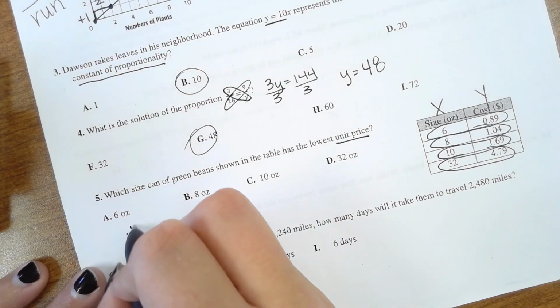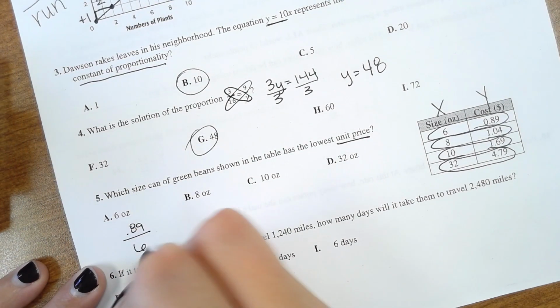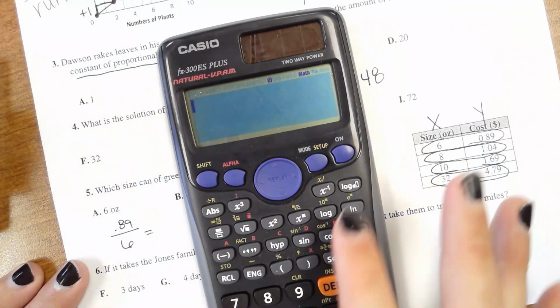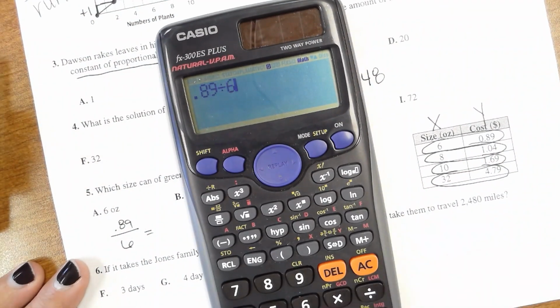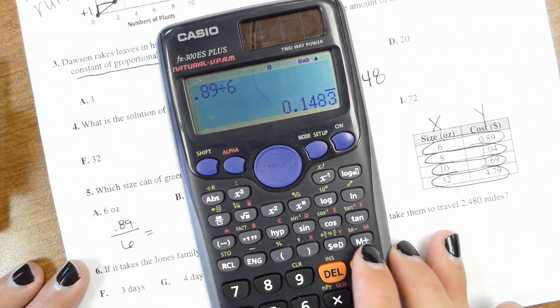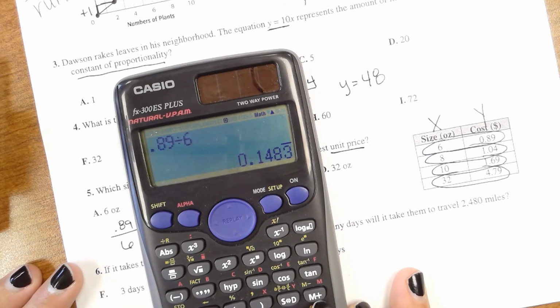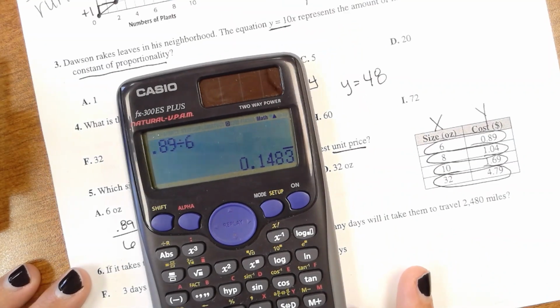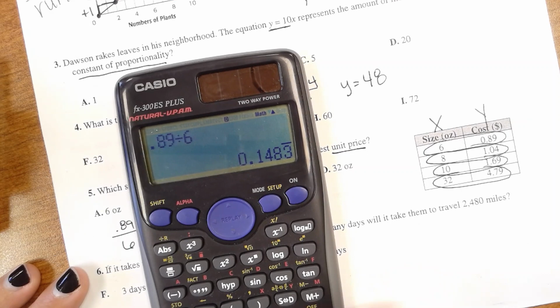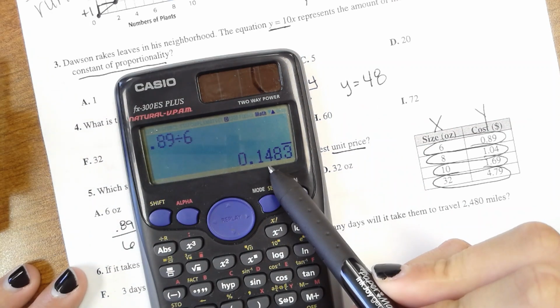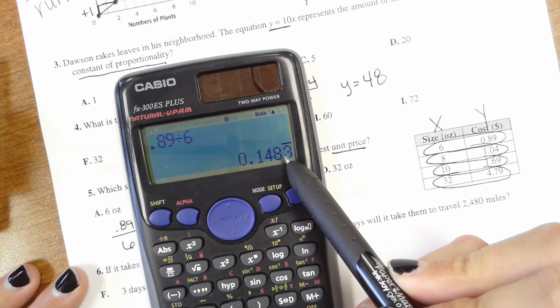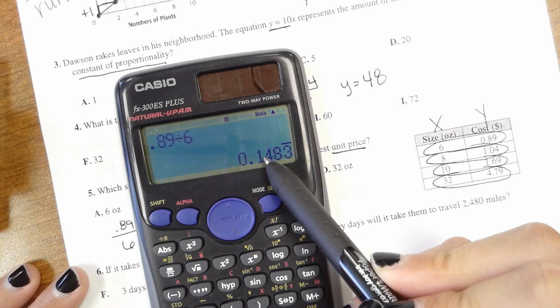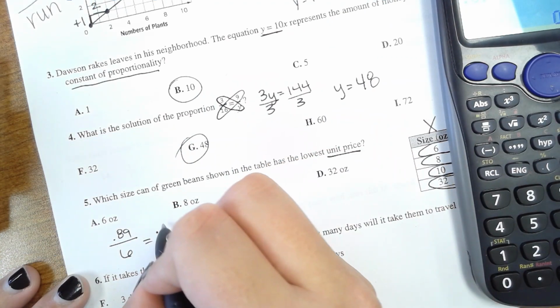So our first one is 89 cents divided by 6, and I have my calculator here. So 89 cents divided by 6 gives me 0.1483 repeating, but since this is dealing with money, you always round to the nearest cent. So the hundredths place, look at the number behind it. If it's 5 or greater, then you round this up. So this will turn into 15 cents for 1 ounce.